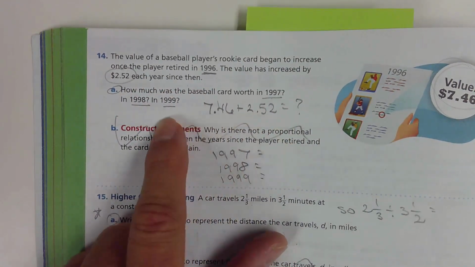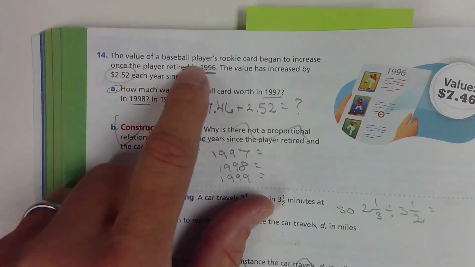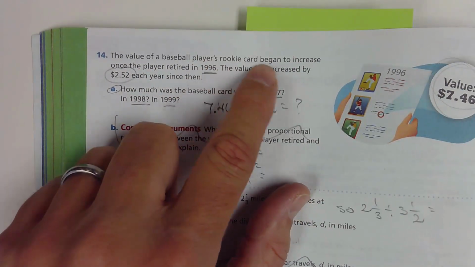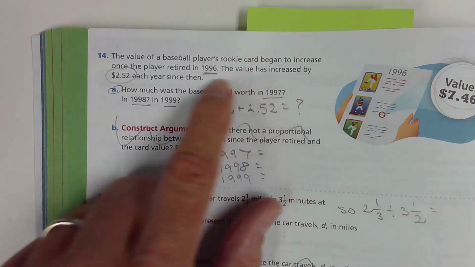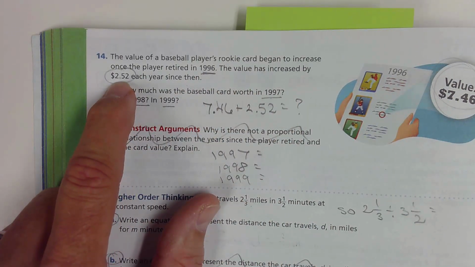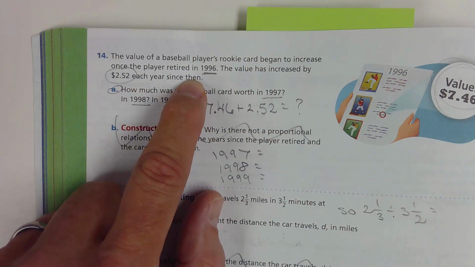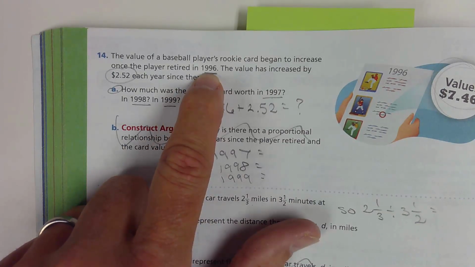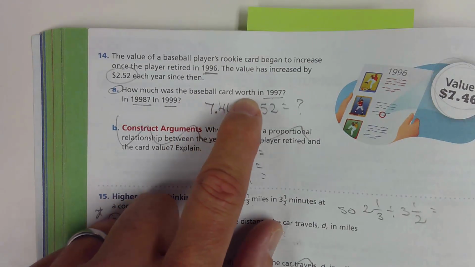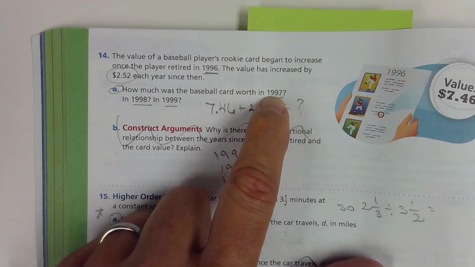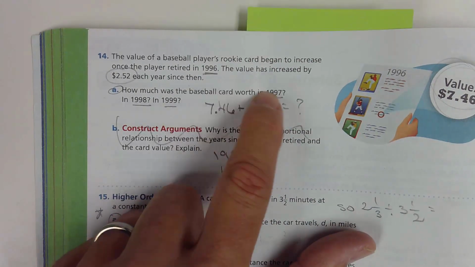Let's see here. It looks like I set up A for you. The value of a player's baseball rookie card began to increase once the player retired in 1996. The value increased by $2.52 each year since then. Since when? 1996. Then it says, how much was the baseball card worth in 1997? Well, that's just a year later.